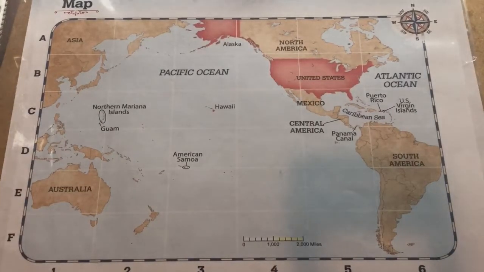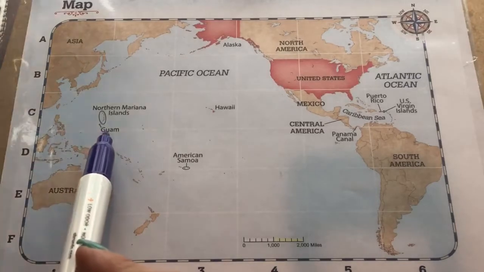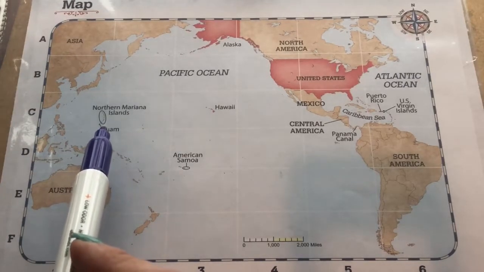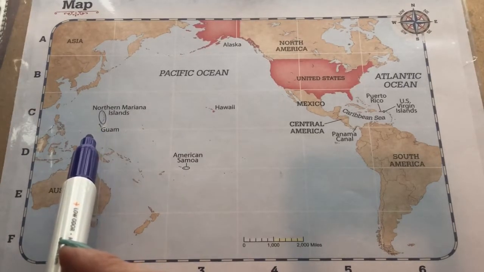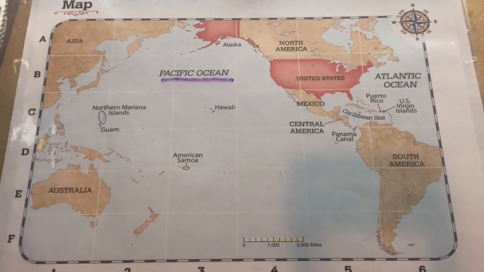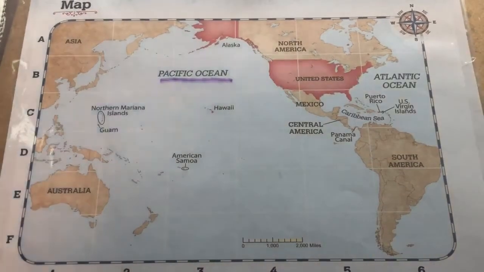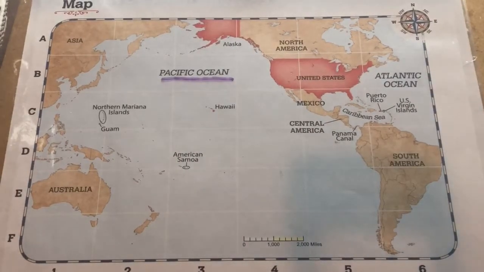Number 5, in what ocean is Guam located? Okay, here's Guam. What ocean is that? Okay, look at the map. Can you find it? That's right, Pacific Ocean. So on the line for number 5, you should have written Pacific Ocean. We've already had these as spelling words, so you guys know how to spell them. And don't forget your capital letters.